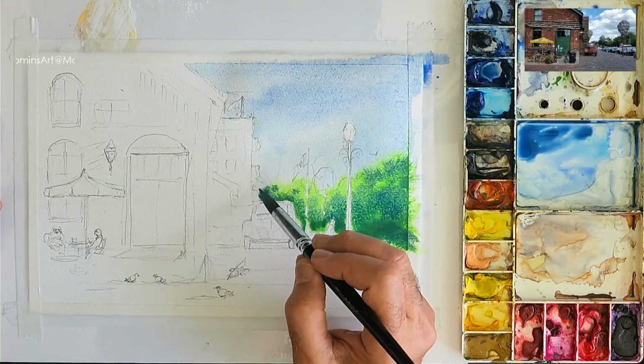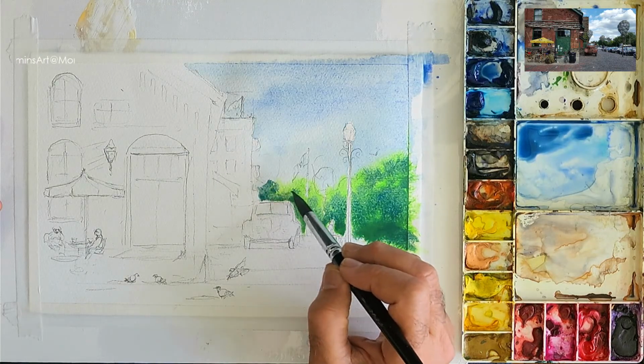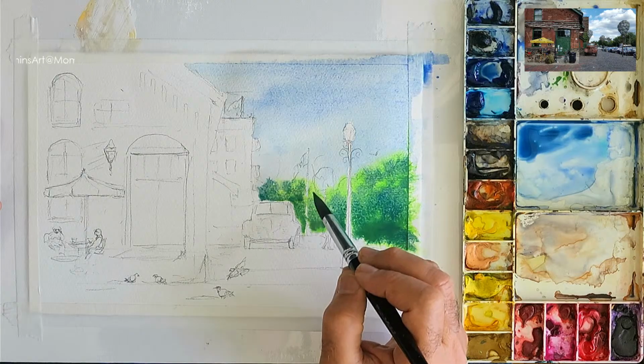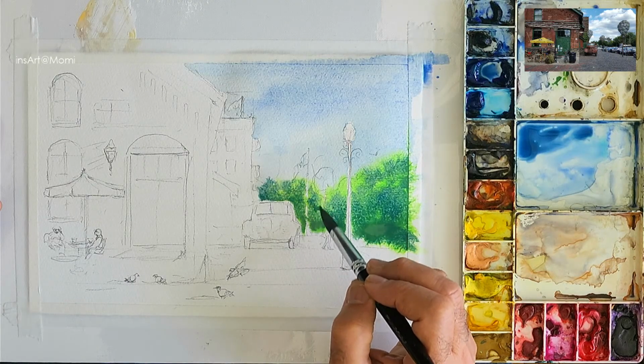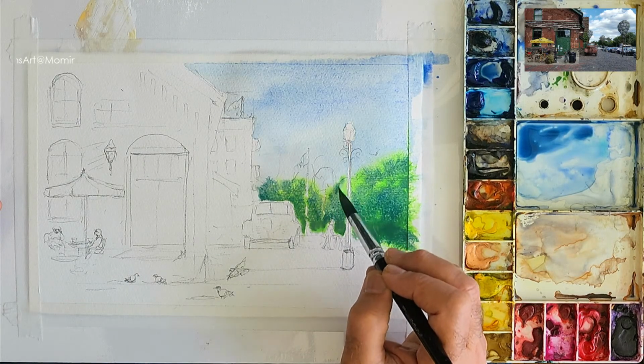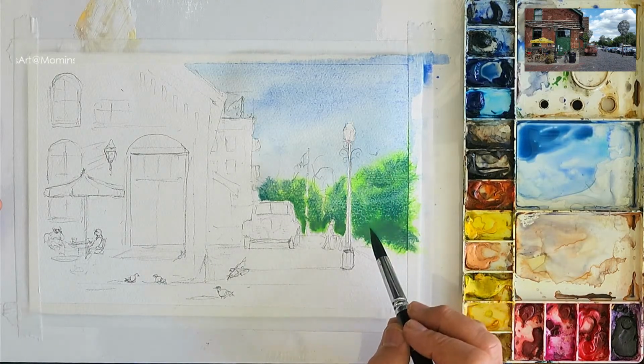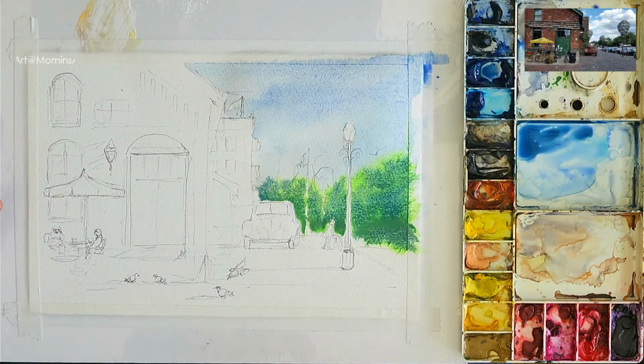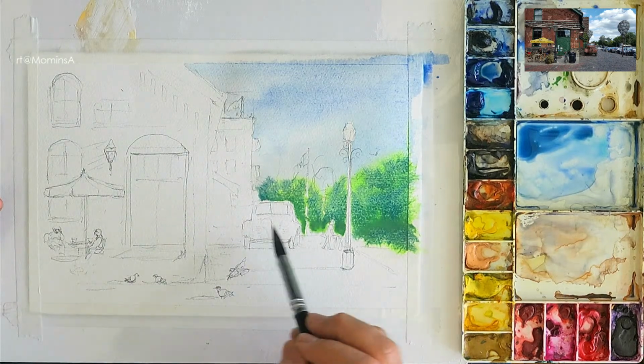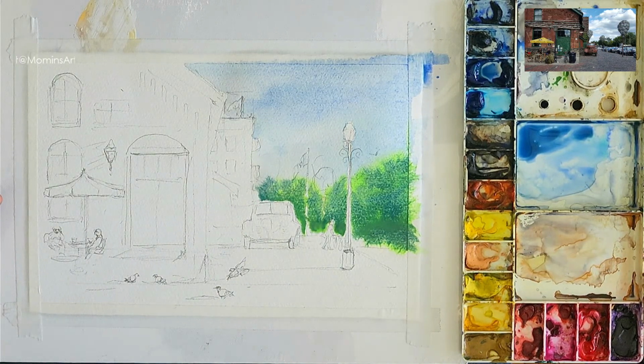See the trees I'm bringing in the back, because I need this. It's helping this truck, right? The truck, I need more contrast, more focus on the truck. So these trees, whatever is in the background, are helping the truck. I'm going to render it shortly.